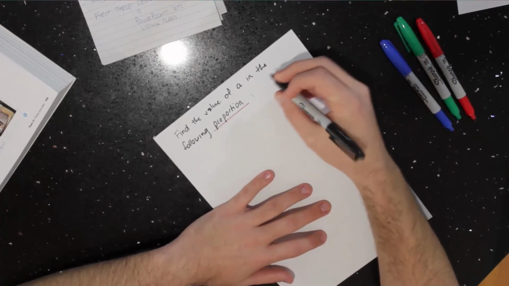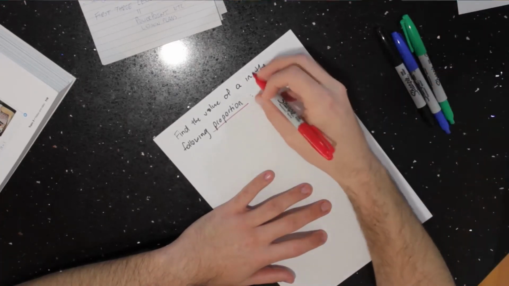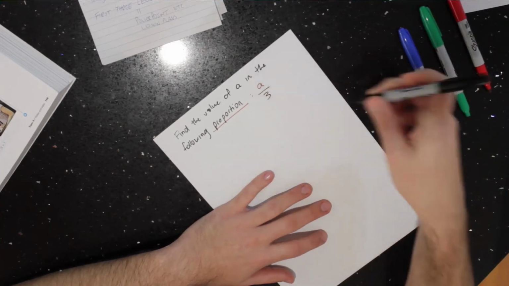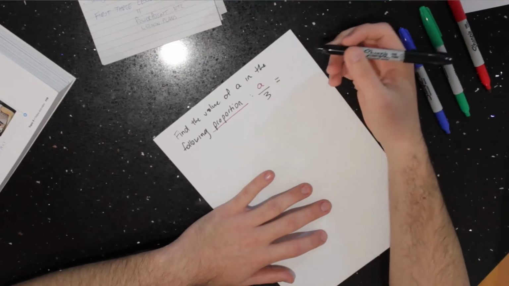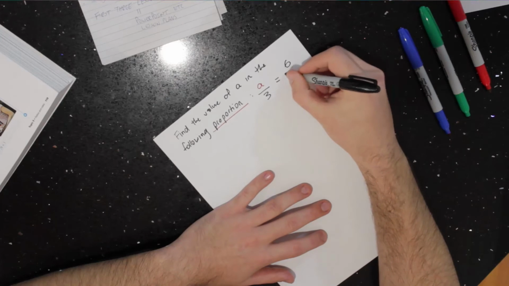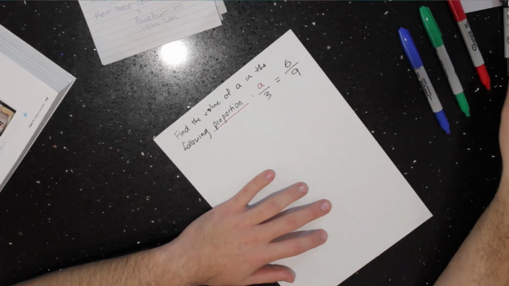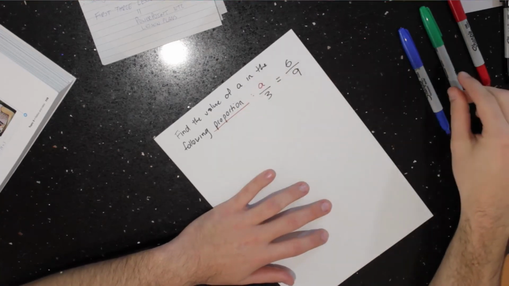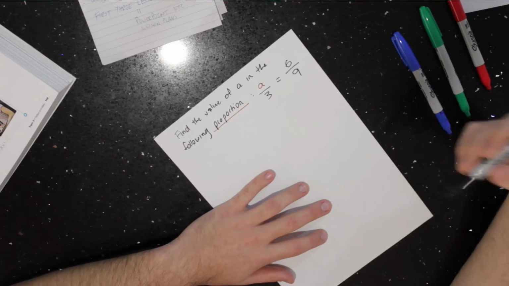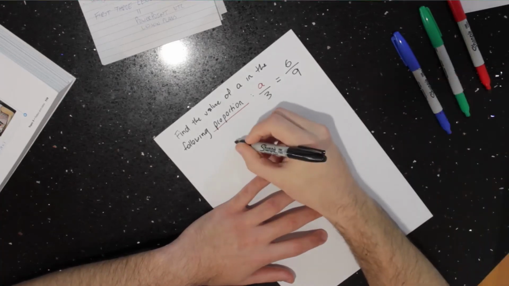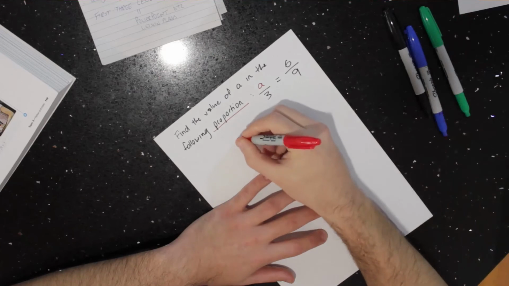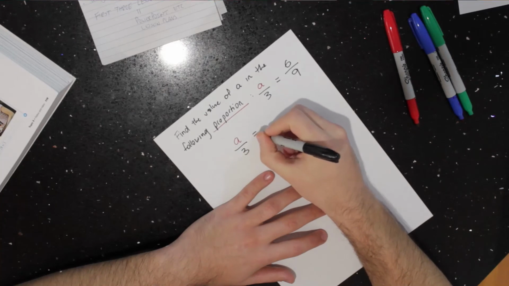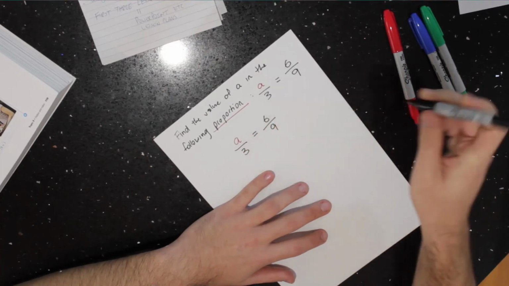So I'm going to do A in red. There's A over 3 equals 6 over 9. They've written these ratios in fractional form already. So we need to write our proportion statement: A over 3 is equal to 6 over 9.